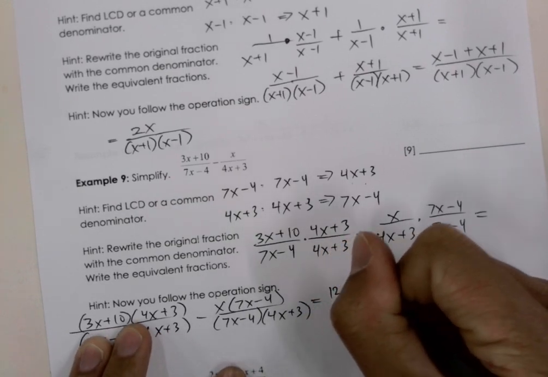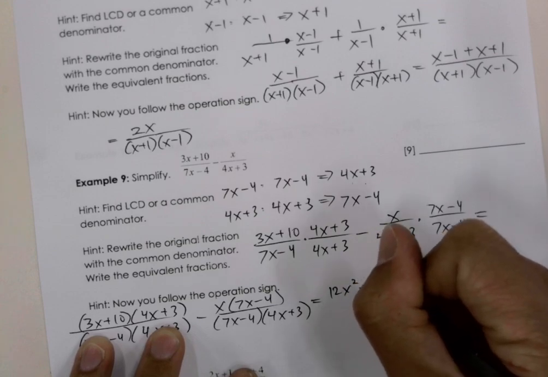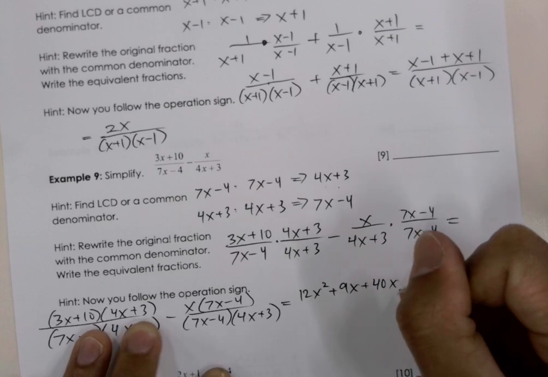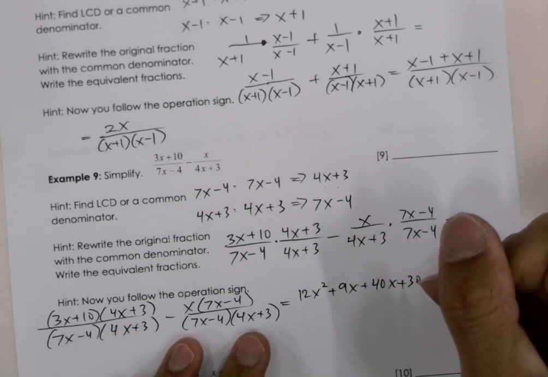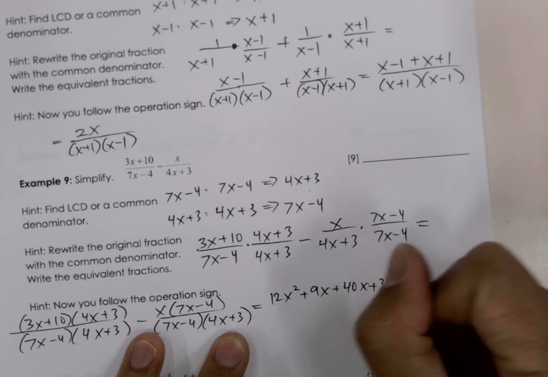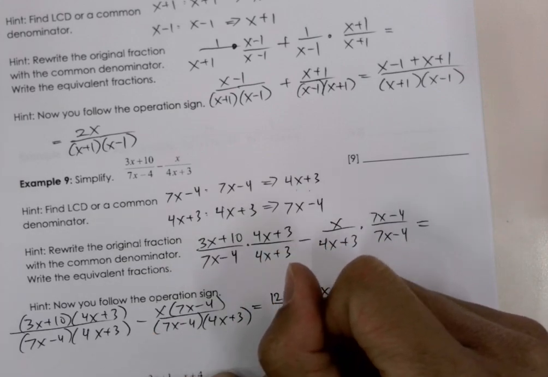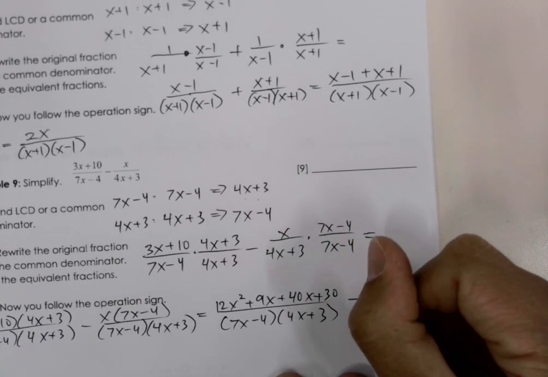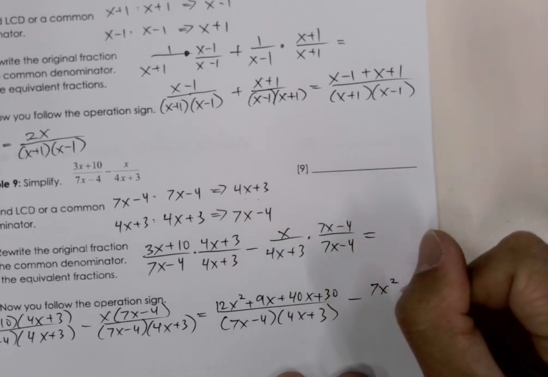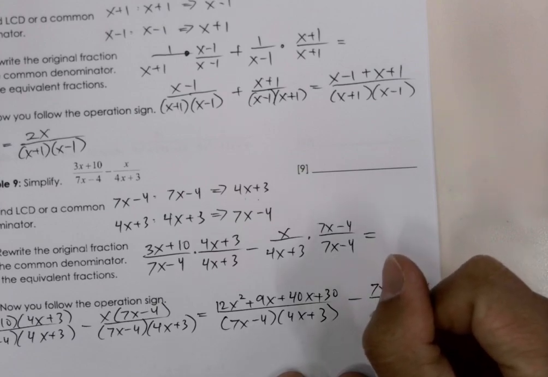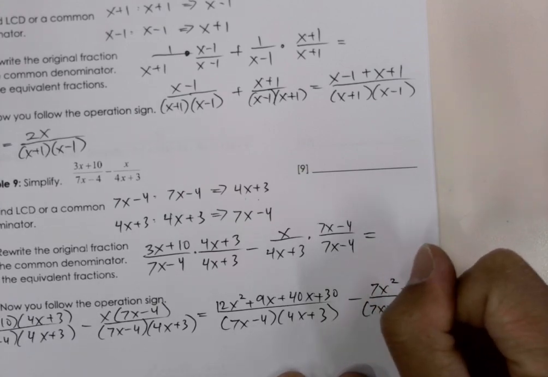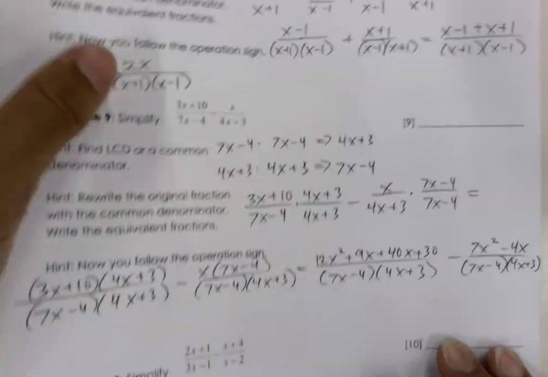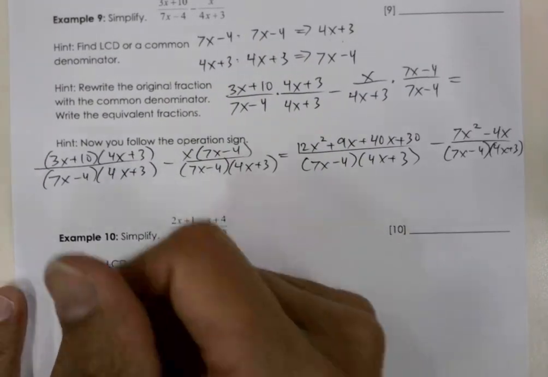So I get 12x squared plus 9x plus 40x plus 30 minus 7x squared minus 4x over 7x minus 4 times 4x plus 3. Oh my goodness, this is a lengthy problem.